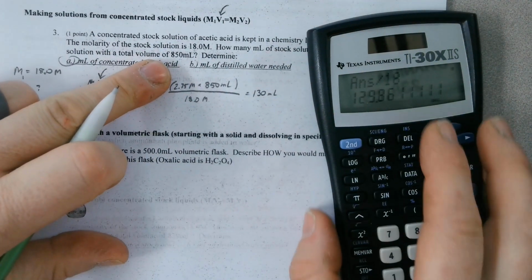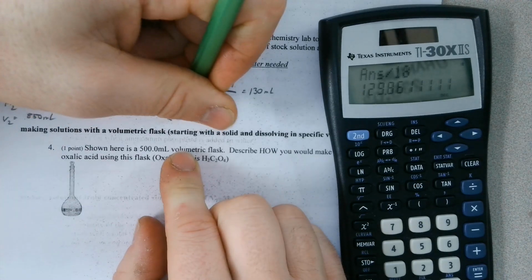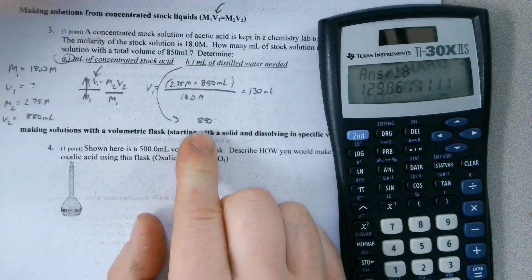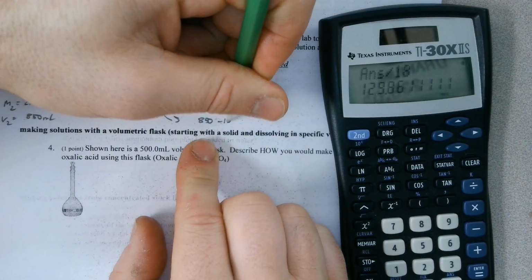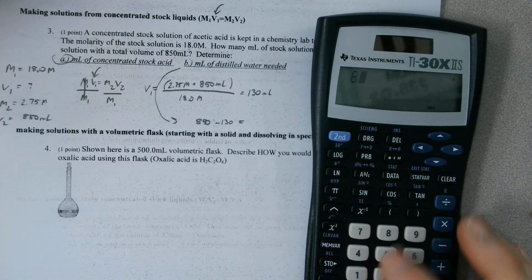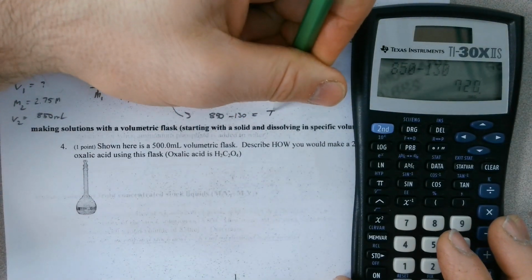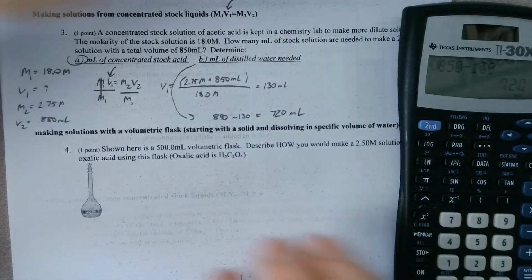Now I want my total volume to be 850. So to figure out part B, I'm going to do this. Just do this down here. It's simply 850, which is the total volume, minus the 130, because that's the acid that I had to add already. So 850 minus 130, I need 720 mL of distilled water.